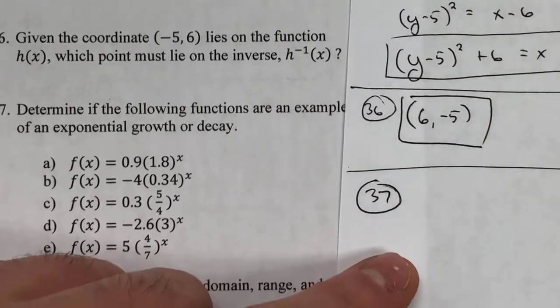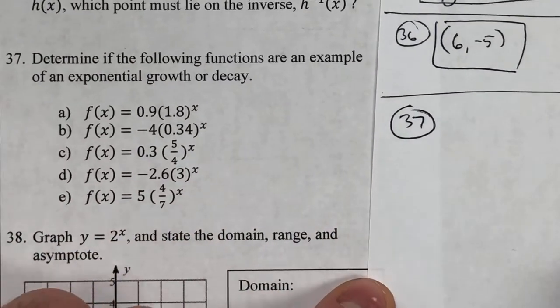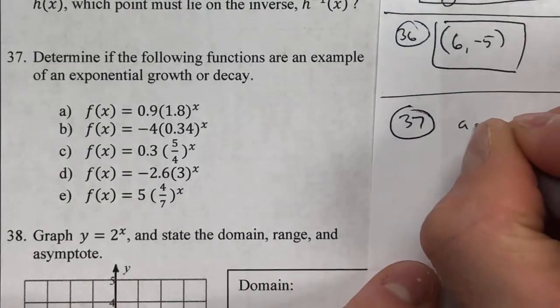(37). Let's take a look at the next one. Determine if the following functions are an example of exponential growth or decay. So this is actually a multi-part question. I have A, B, C, D, and E. So let's go ahead and copy these down.